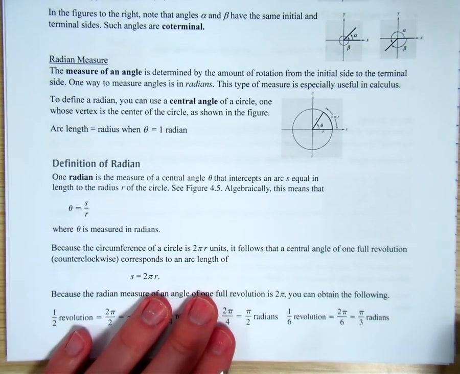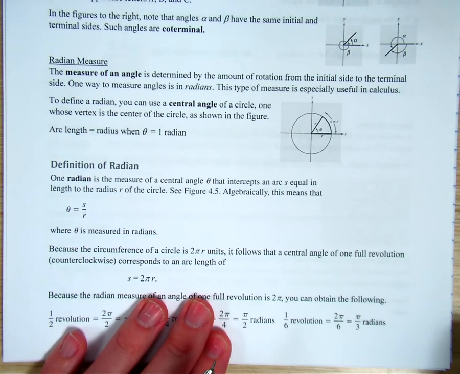Radians. The measure of an angle is determined by the amount of rotation from the initial side to the terminal side. One way to measure the angle is in radians. This type of measure is especially useful in calculus, and this is pre-calculus, so we're going to be using radians quite a bit. To define a radian, you can use the central angle of a circle, one whose vertex is the center of the circle, as shown in the figure.